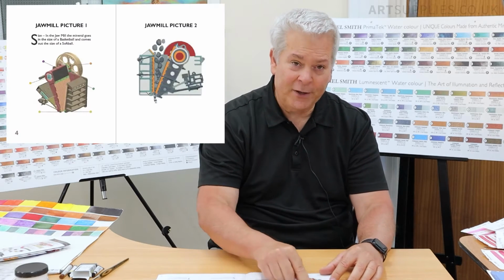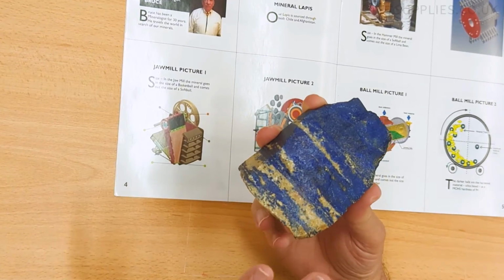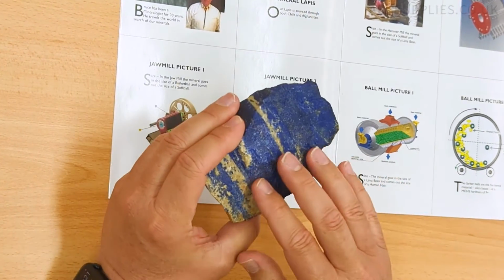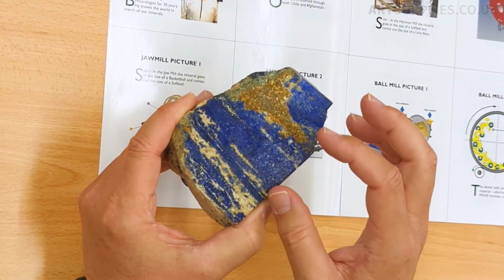So one of the first machines we use in our quest to make pigment for the PrimaTek, which means primitive technology, is a jaw mill. And a jaw mill is just a large piece of equipment that has two plates, and they come together and they squeeze. They don't crush, they just squeeze. And it doesn't take that much pressure for a mineral to break apart, especially when it's a crystal, because crystals have lattices and they're very weak on their lattices.